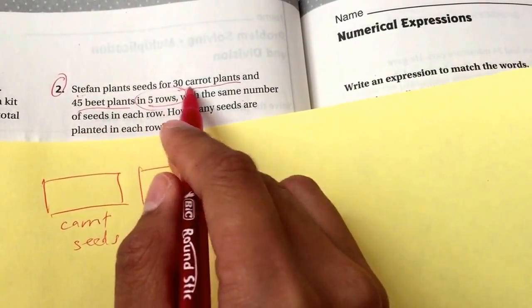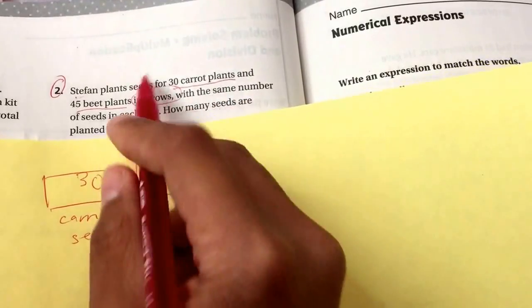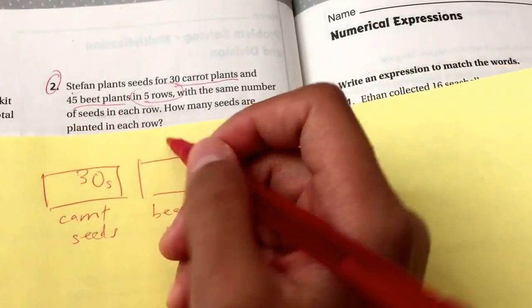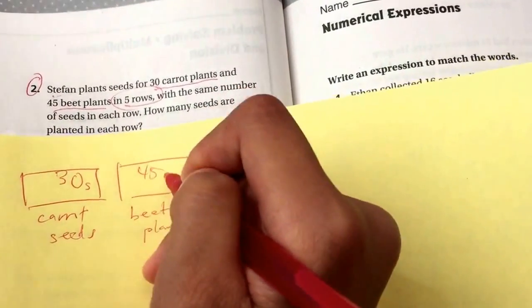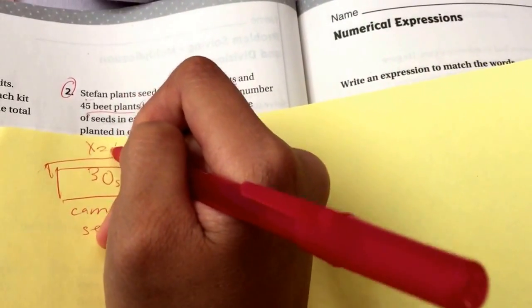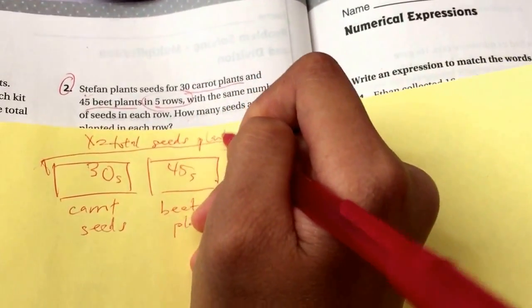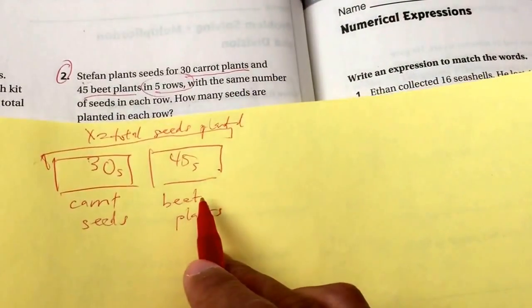Stefan plants seeds for 30 carrot plants, so we have 30 seeds. And 45 beet plants, so we have 45 seeds. And this would be the total seeds planted, both the carrots and the beet.